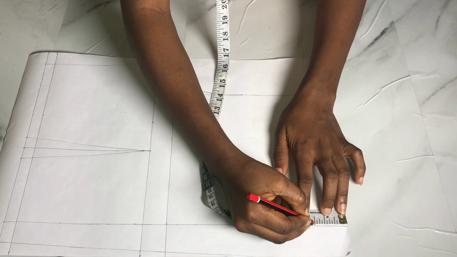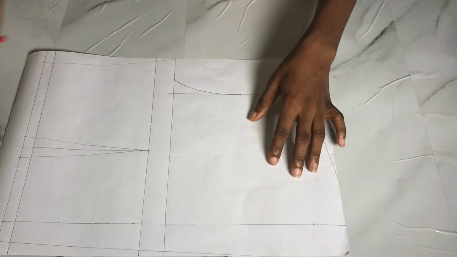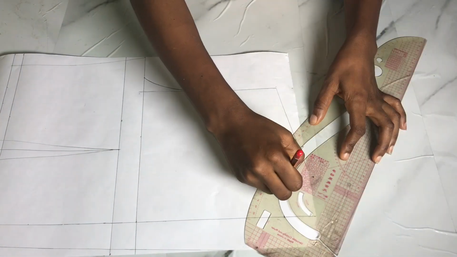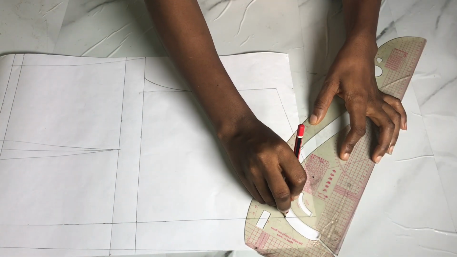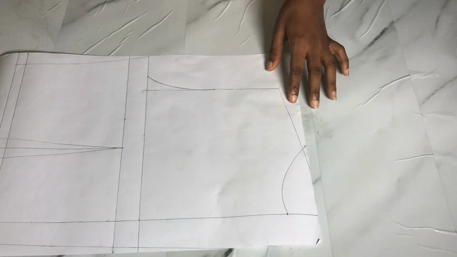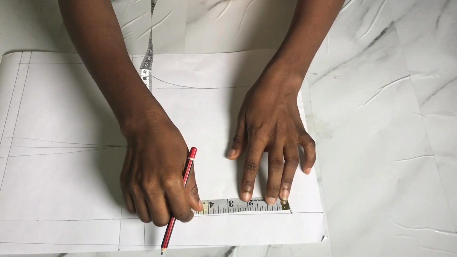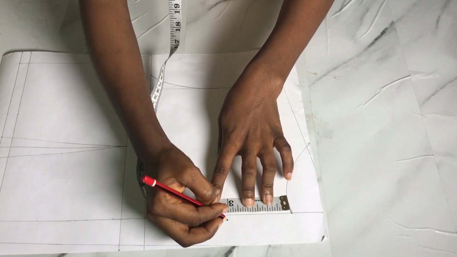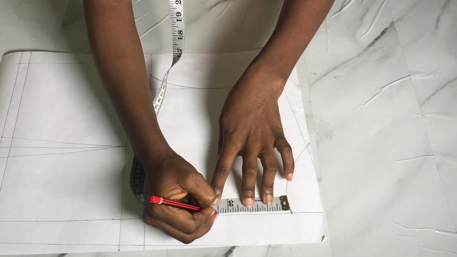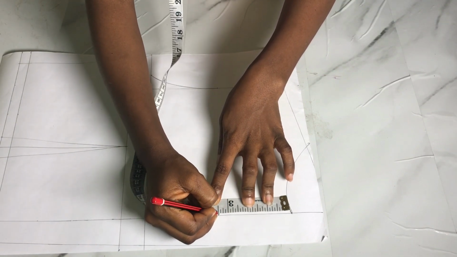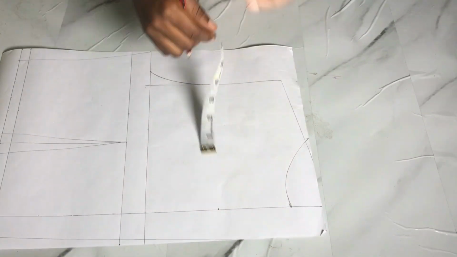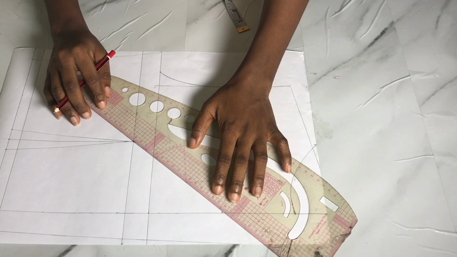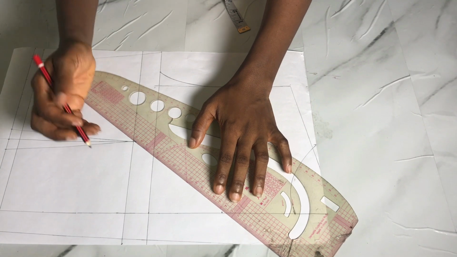So the next thing I did was to take my neck measurement. For the neck width, I used 4 inches just like I did for the front, and for the neck depth I used 1.5 inches. I used my roller to connect like this. After doing that, I'm going to go down by about 3 inches, or 3.5 inches from the neck depth. This is because I want the loop at the back to be a little bit wide. So now you can connect it how you want.